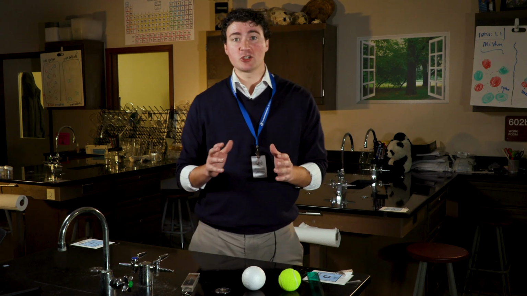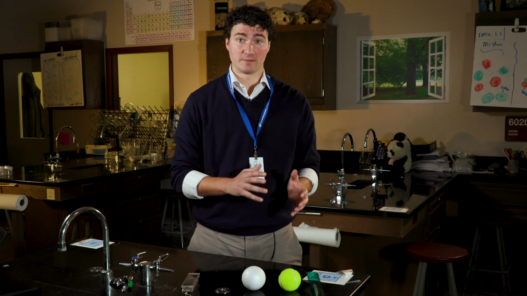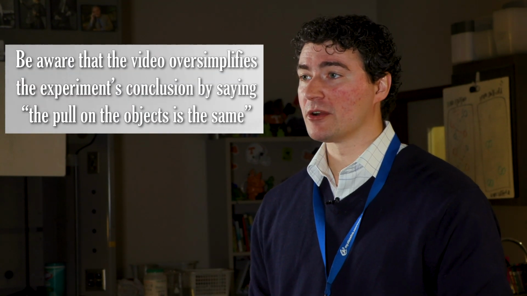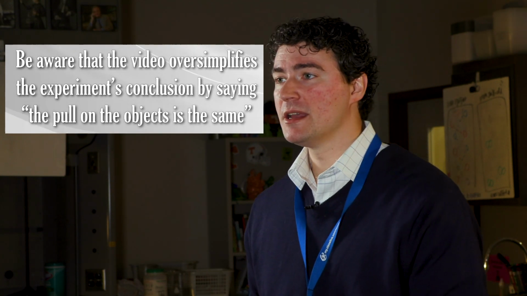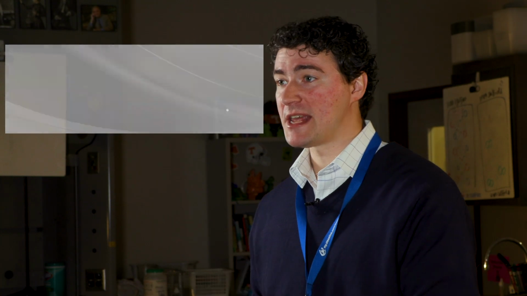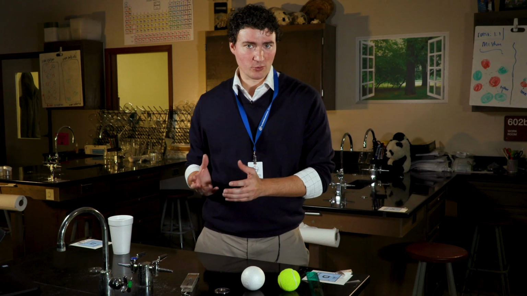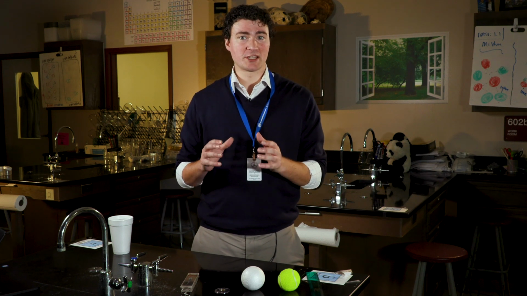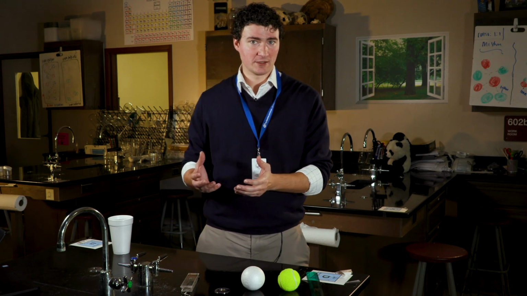Regardless of which option you choose to do first, there are two important things to keep in mind during this lesson. Number one, if watching the embedded video, just be aware that the video oversimplifies the experiment's conclusion by saying the pull on the objects is the same. "Galileo showed that the pull on the objects was the same. This pull we call gravity." A more accurate way to state this concept is to say the pull on the objects results in them falling at the same speed or the same rate.